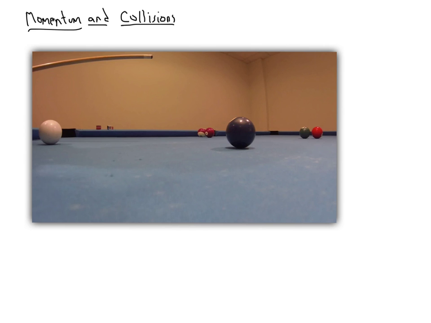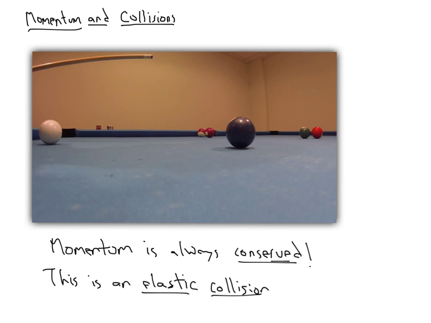Now, you won't be able to tell from this video, but we'll see later on that in a collision like this, which, by the way, a collision of this type is called an elastic collision because the objects do not stick together. Okay, so let's watch this and see what happens.